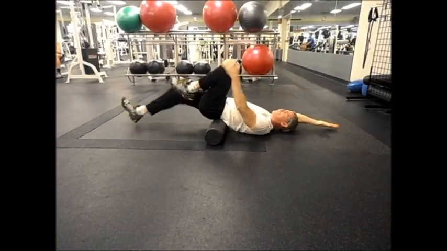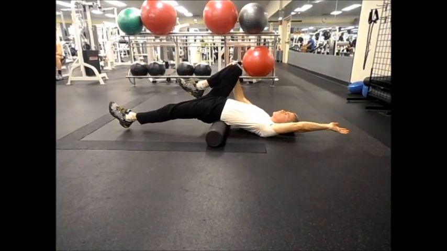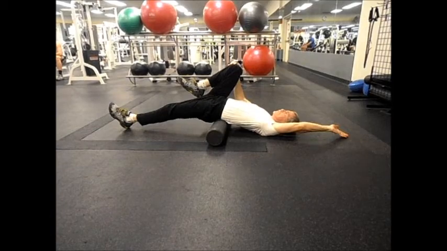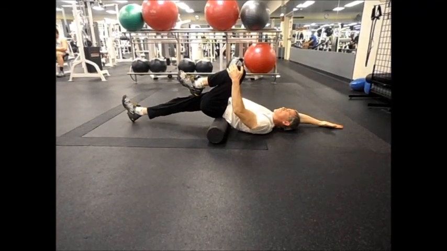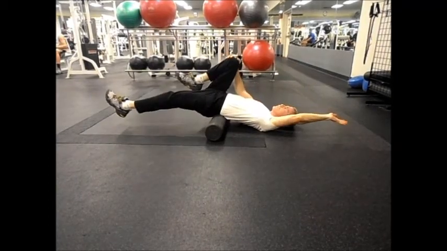The hip flexor stretch is performed by supporting your pelvis on the roller and extending your shoulder and hip on one side while you flex the opposite side hip and knee.